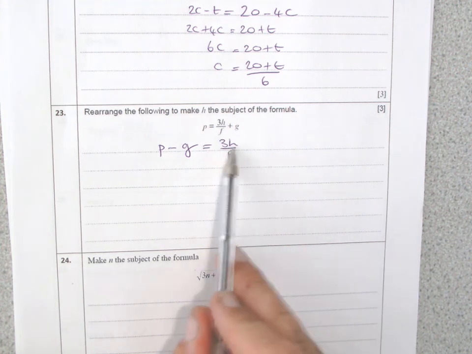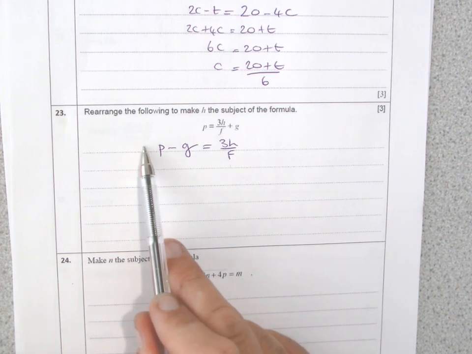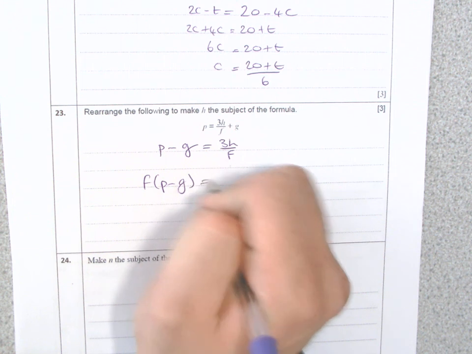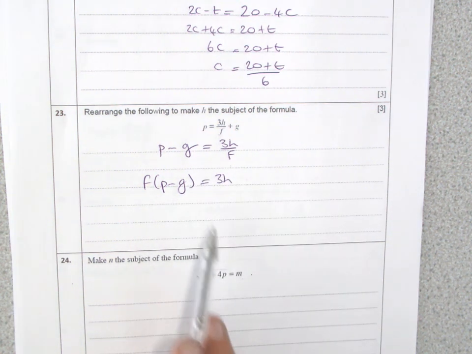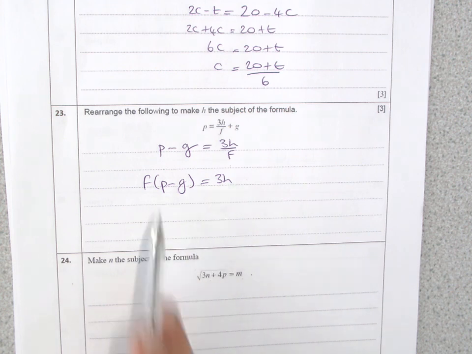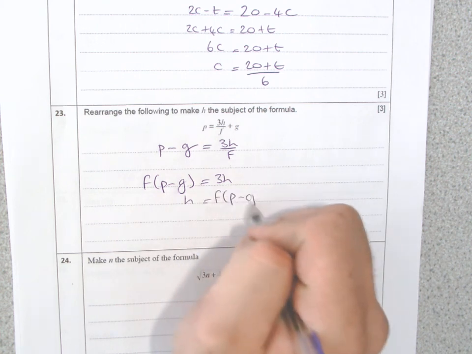Now you've got everything on this side divided by f. So you can take the f over and times, but you need to times the whole side, so maybe using a bracket would be best. And then to get h, you just need to take that 3 over. We're timesing here, so when you take it over, you'll divide. So you might want to write it like this.